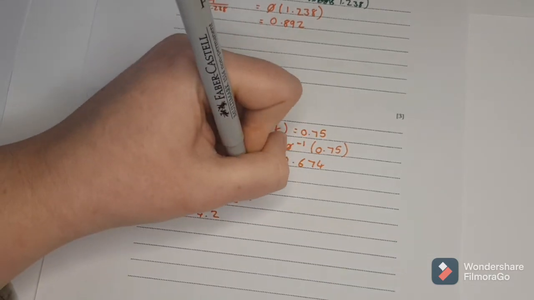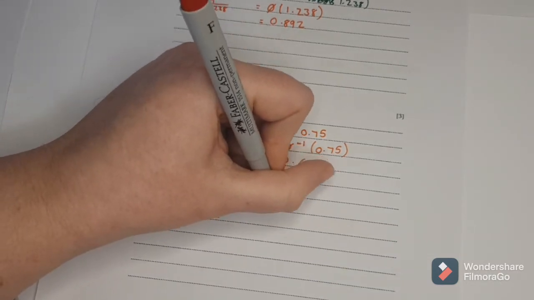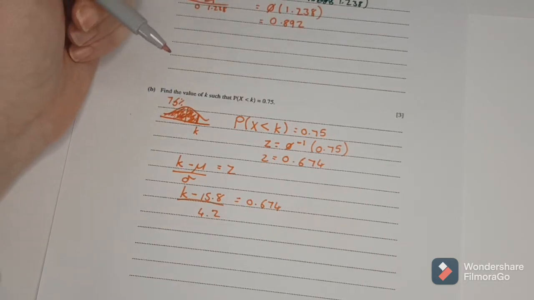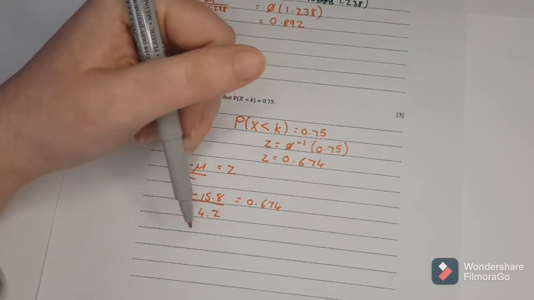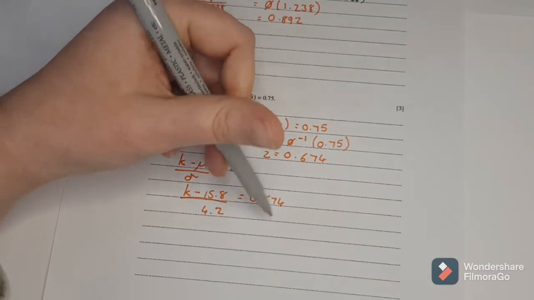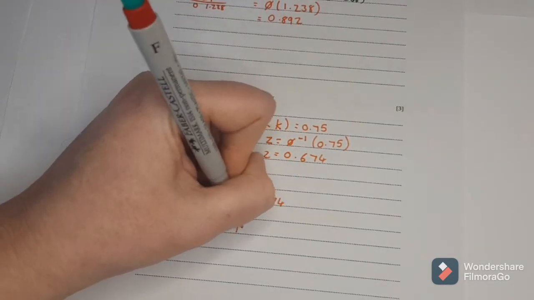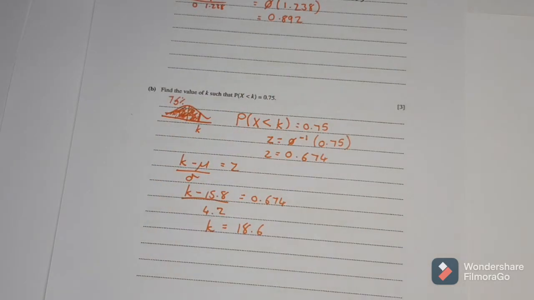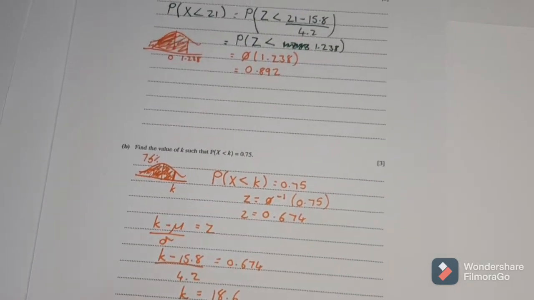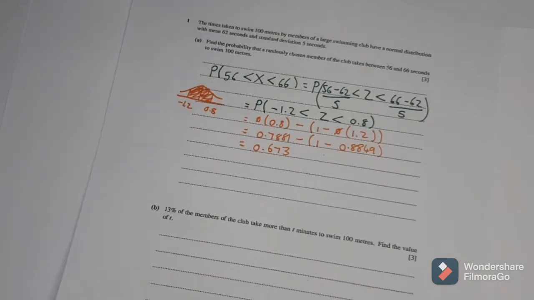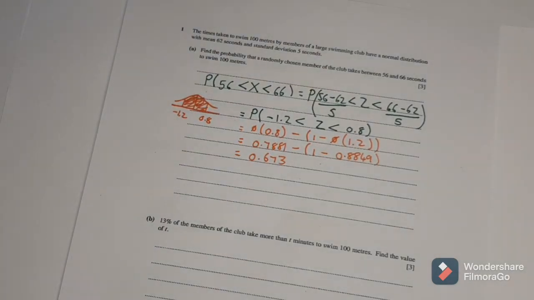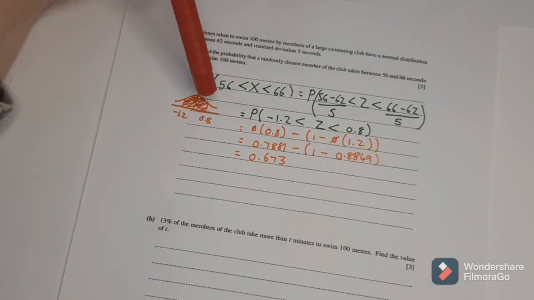And equal it to my Z value. And then all I have to do is now solve for K. So if I take that to that side and then move that over, I end up with K equals my value.